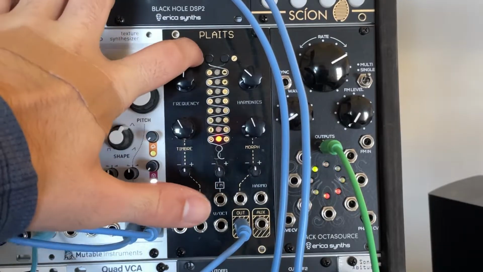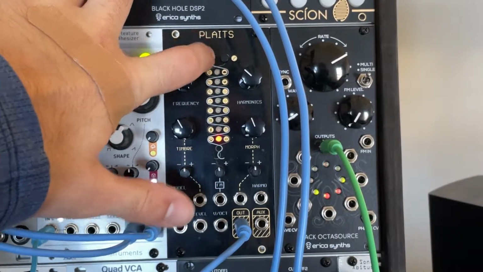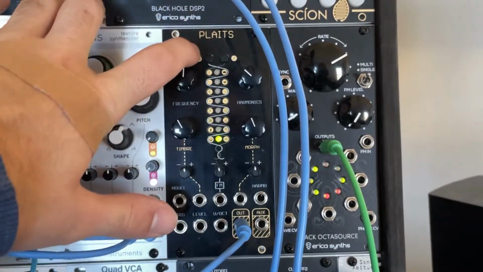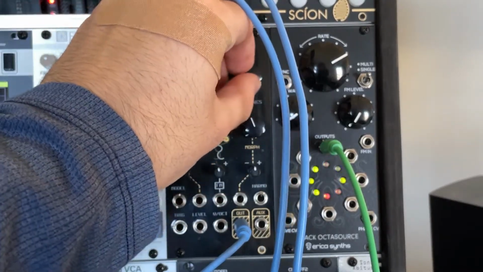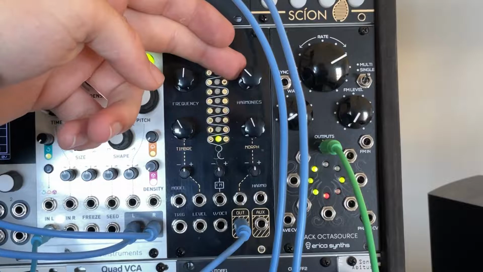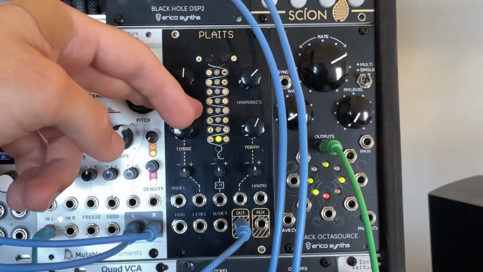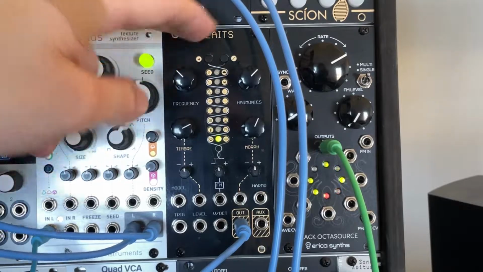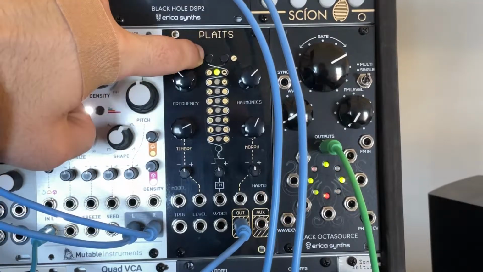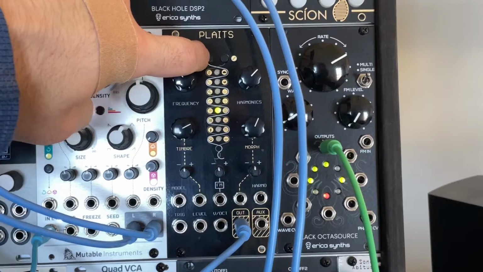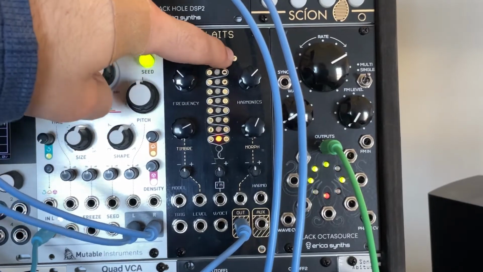Now, the PLAITS here, like I said, has 16 different modes or models. And you can change the characteristic of the sound from these parameters right here. And to cycle through the modes, you have these 8 and these 8.